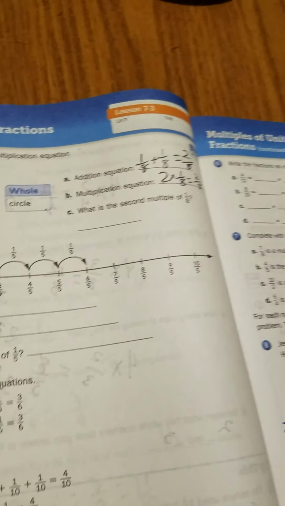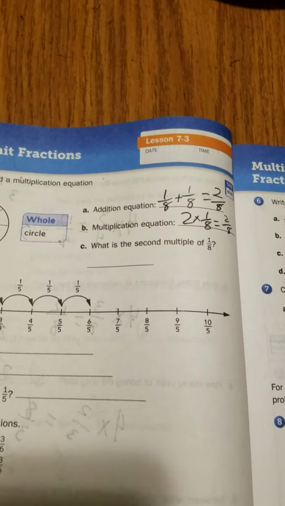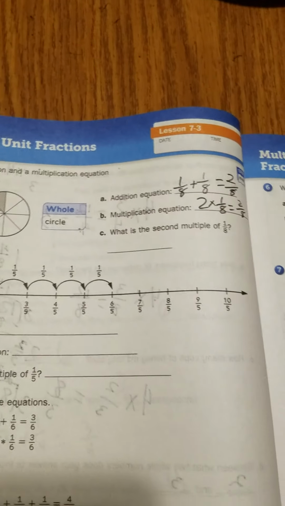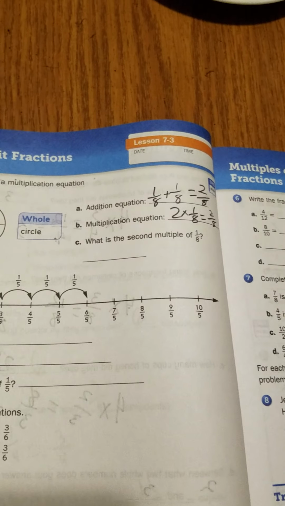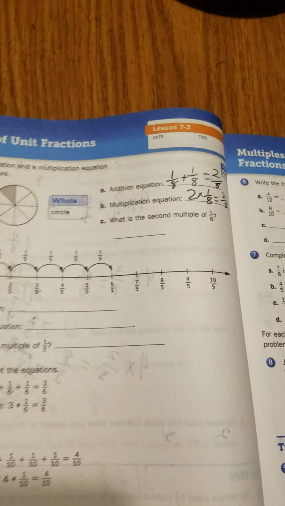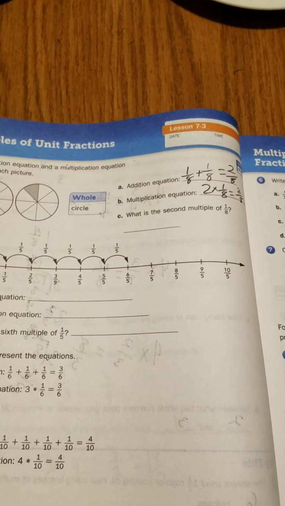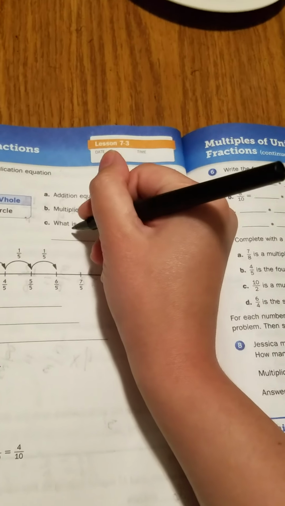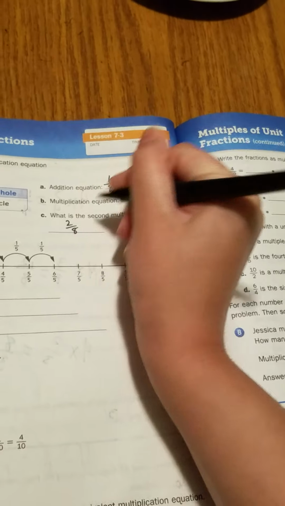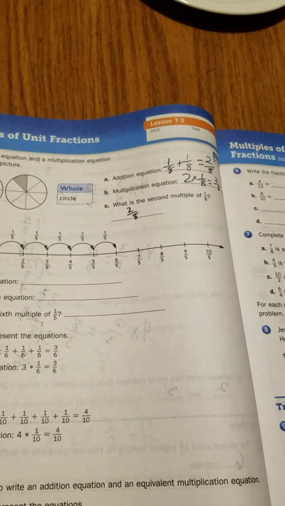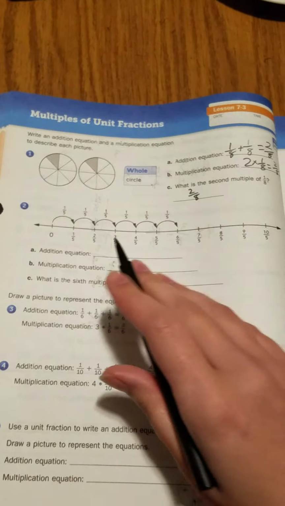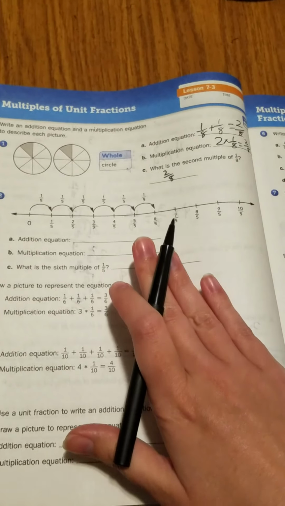What is the second multiple of 1/8? If we have 2 multiples of 1/8, what would that be? Saying what is the second multiple is really just another way of saying what is 2 times 1/8, which we just said was 2/8.